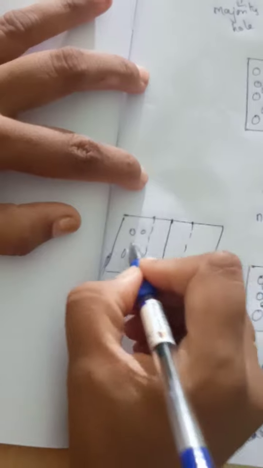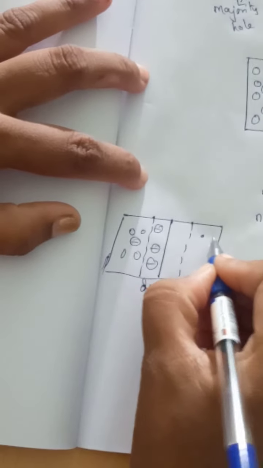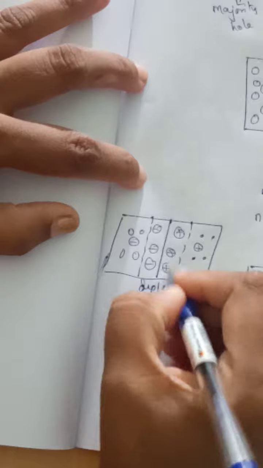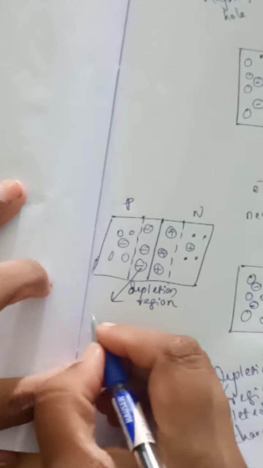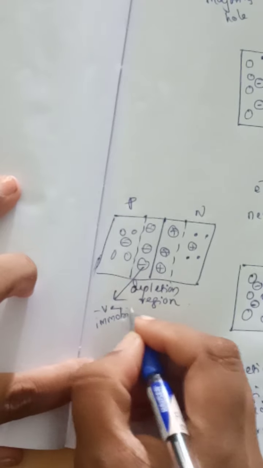Holes majority with some negative immobile ions, electrons majority carriers with some positive immobile ions: p-type, n-type. Here nearby the junction in the p region, we find only negative immobile ions.